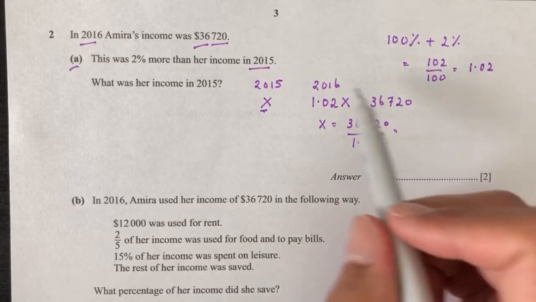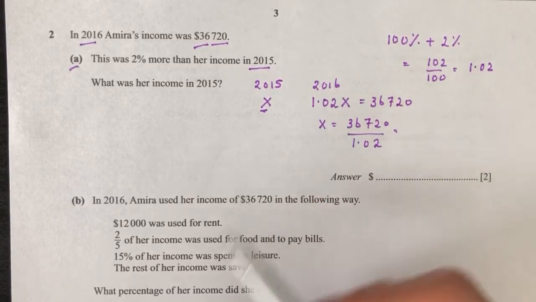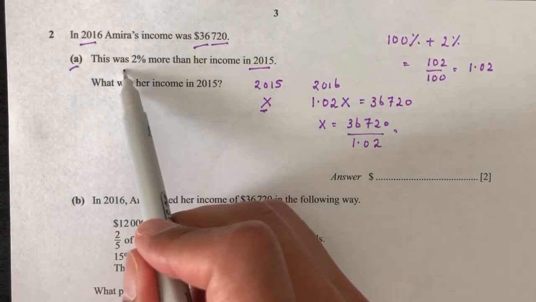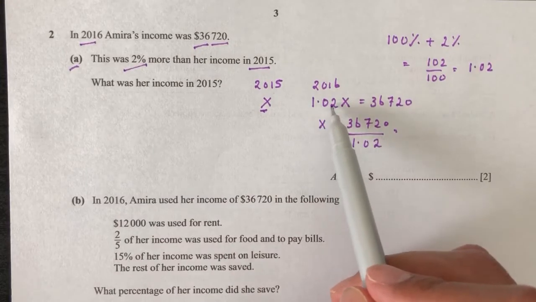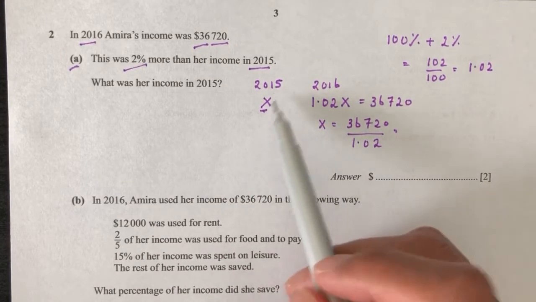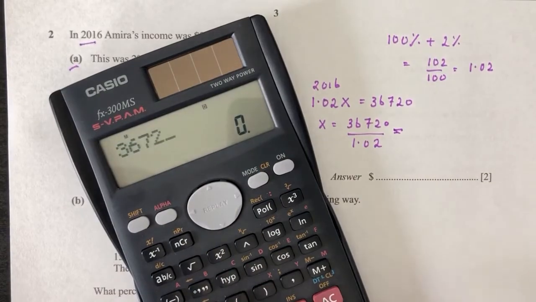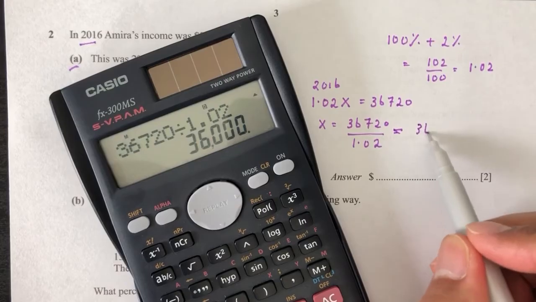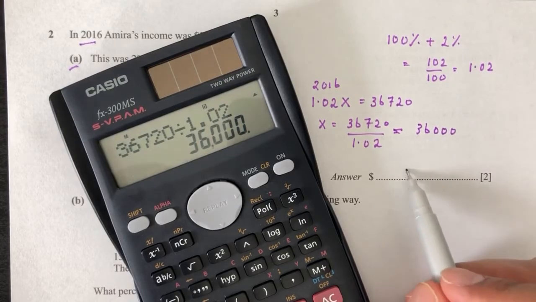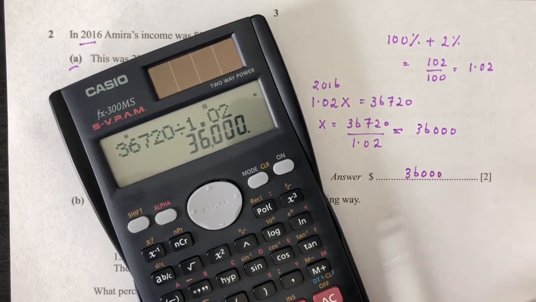So if you want to find the amount in 2016 after a 2% increase, it will be 1.02 times the initial amount. So let's do that. 36,720 divided by 1.02 will be $36,000. That was her income in 2015.